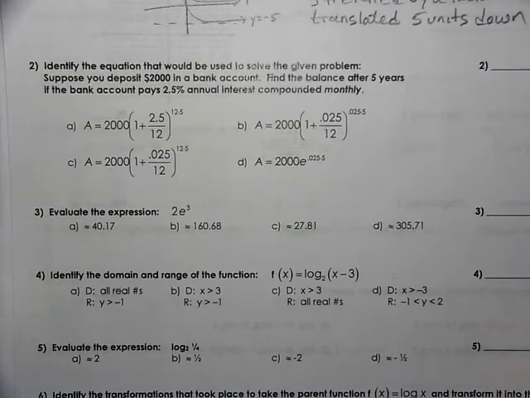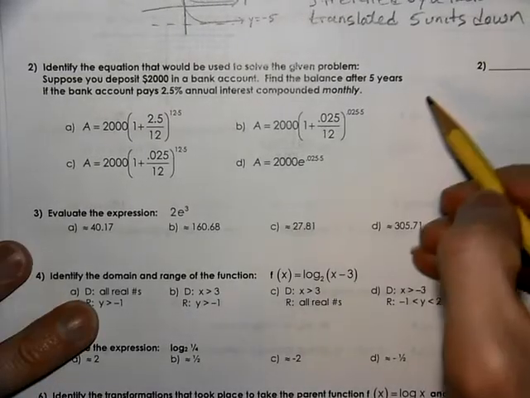We're going to identify the equation that would be used to solve the given problem. Suppose you deposit $2,000 into your bank account. Find the balance after 5 years if the bank account pays 2.5% annual interest compounded monthly.